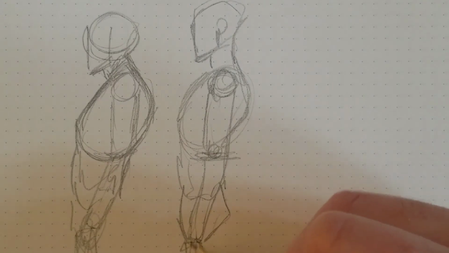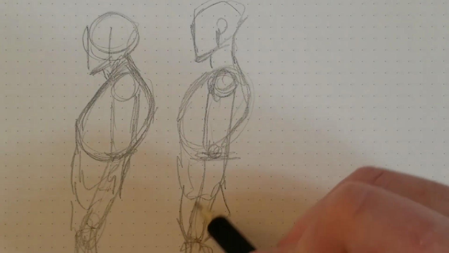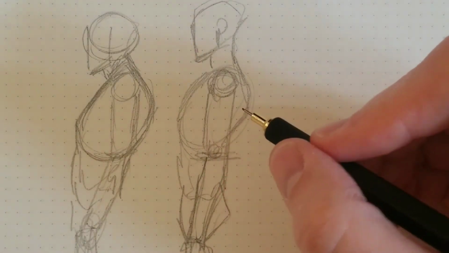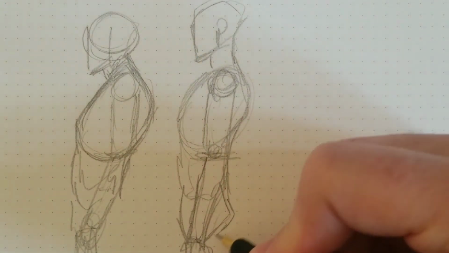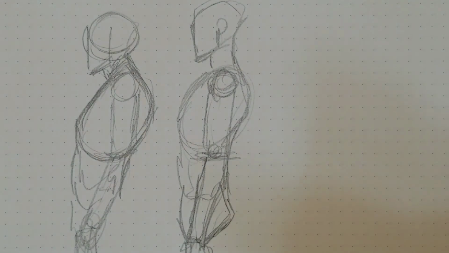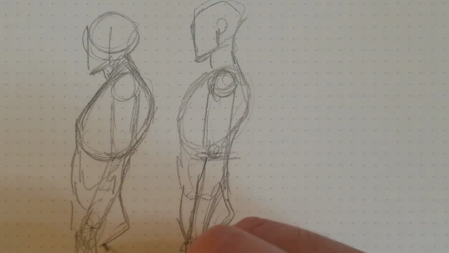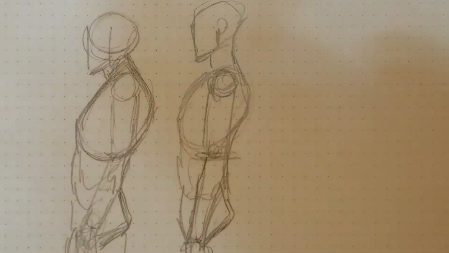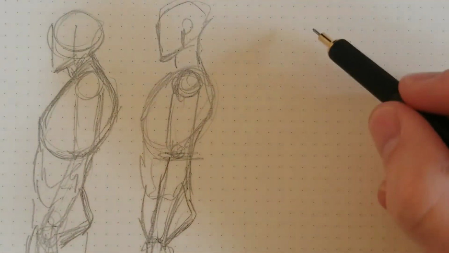You got your hand. Like that. Pretty simple for guys. Butt sticks out. Yep. Very simple. So let me do it again for you.